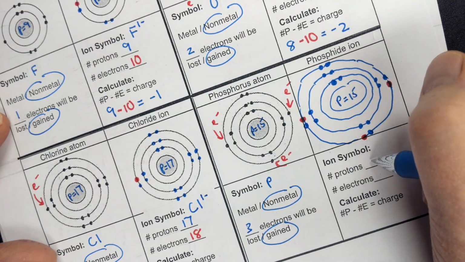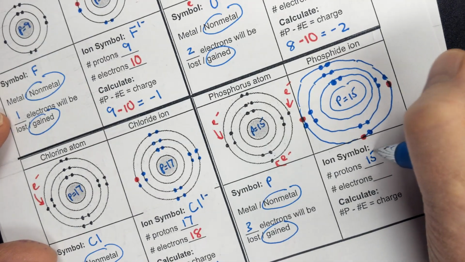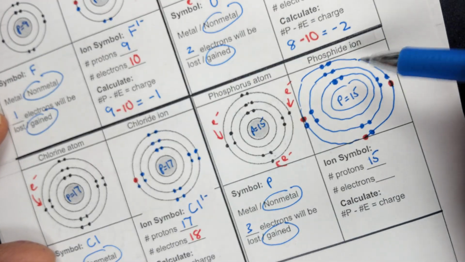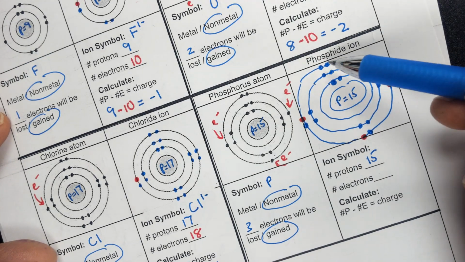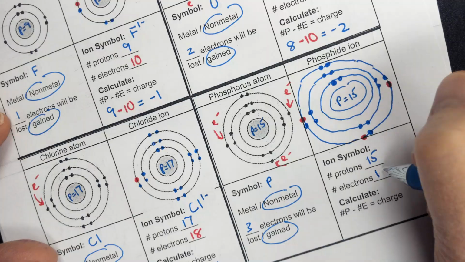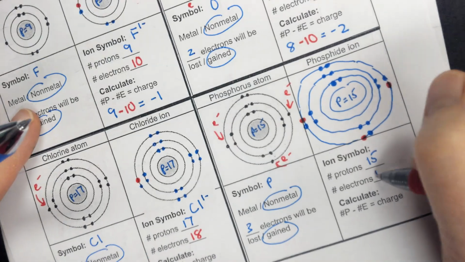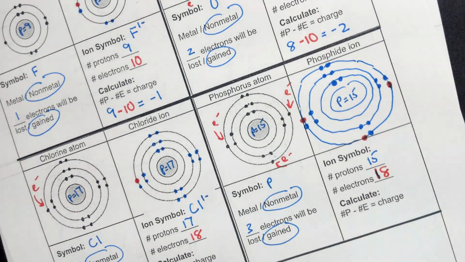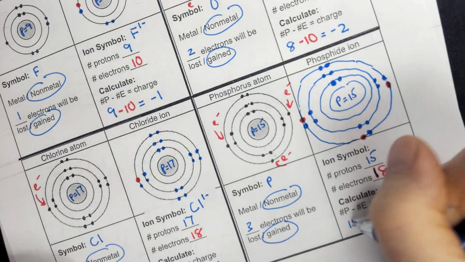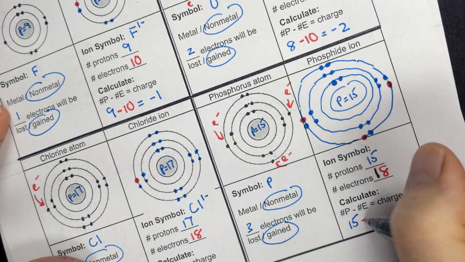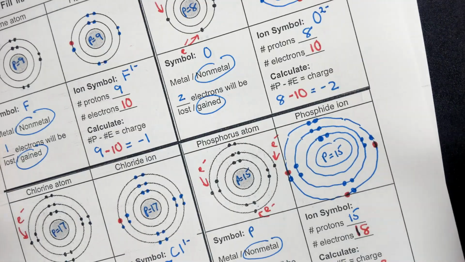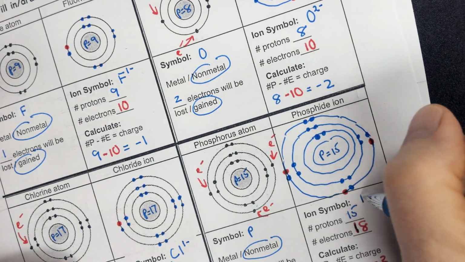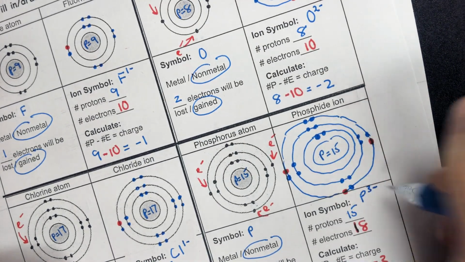That means we had 15, or we have 15 protons. We gained 3 electrons, so if we got 2 plus 8 is 10, plus another 8, we have 18 electrons total. And so our calculation is going to be 15 minus 18 is going to be equal to -3. And so we would write the symbol as P3- for a phosphide ion.